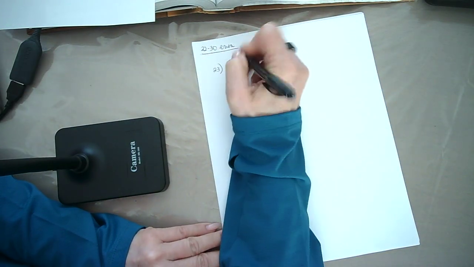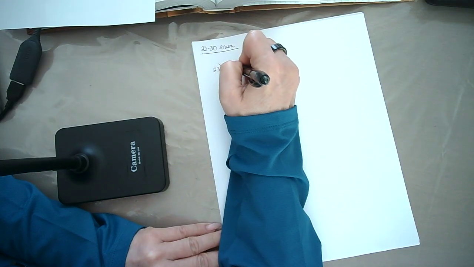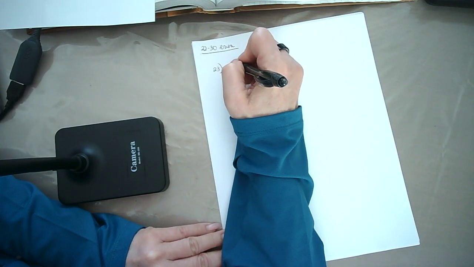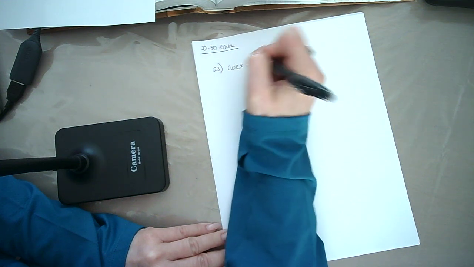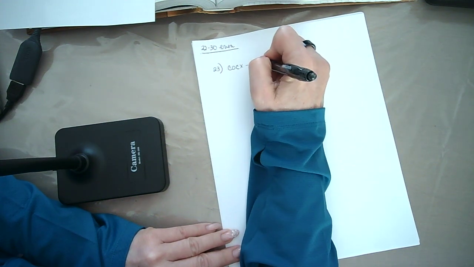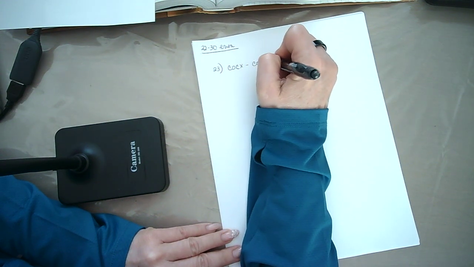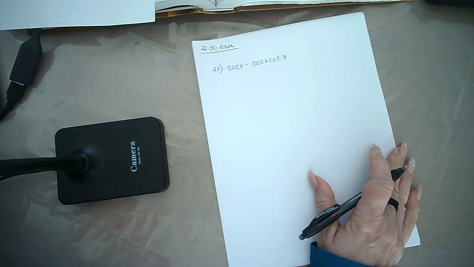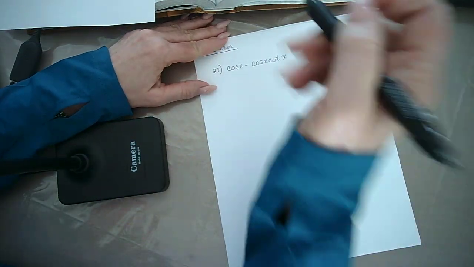So 23 is cosecant x minus cosine x times the cotangent of x. Okay, so if you remember, the first thing I told you to do is write in terms of sine and cosine.